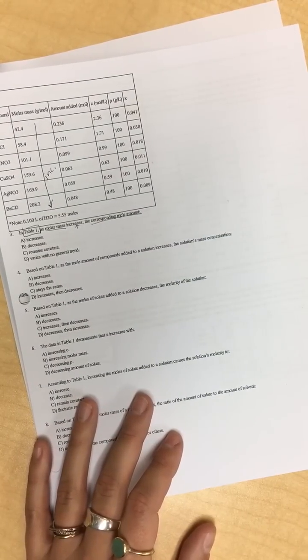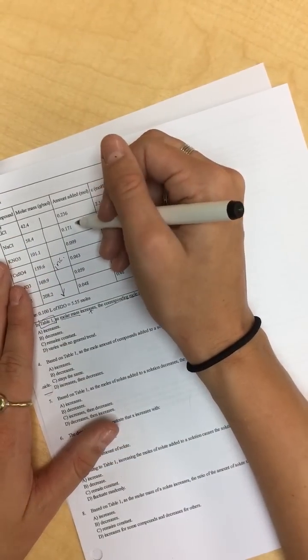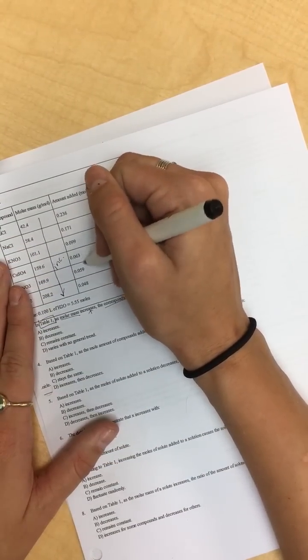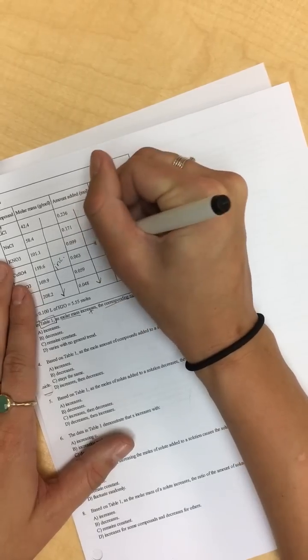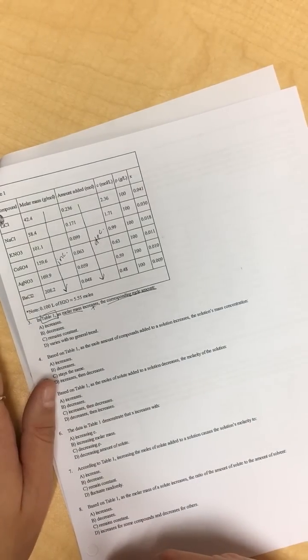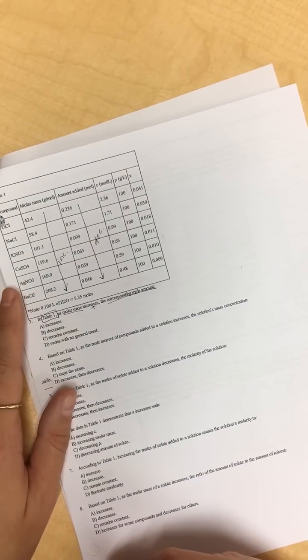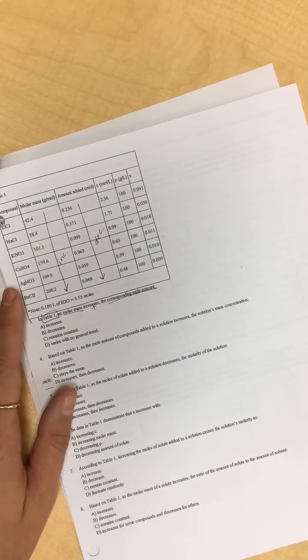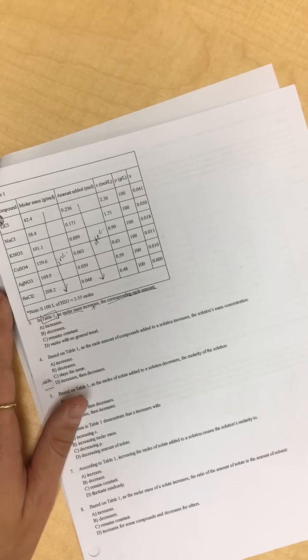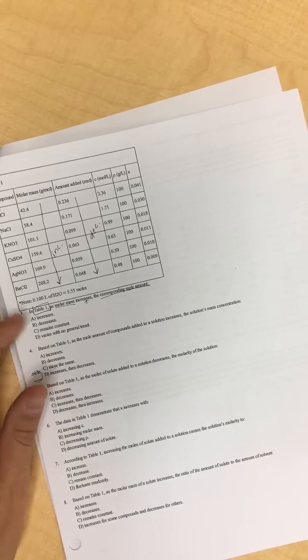So what's happening? 0.236, 0.171, 0.099, 0.063, this is going down, so this is decreasing for the amount added. So, if we're looking at table 3 here, what are our answer choices going to be?